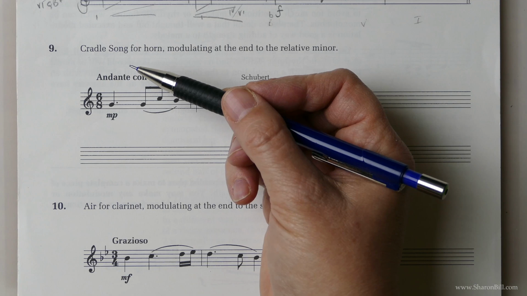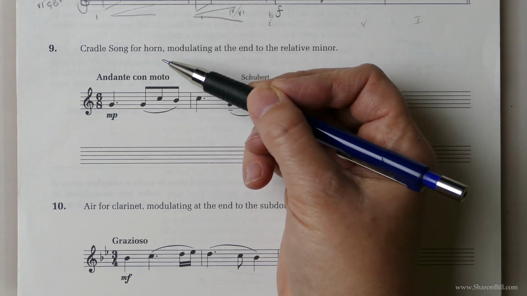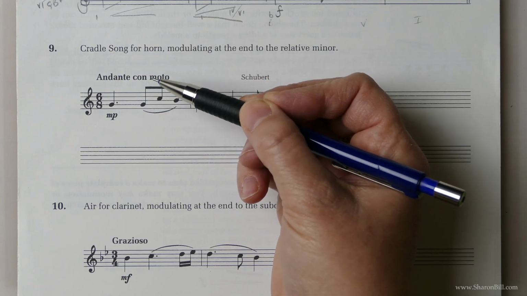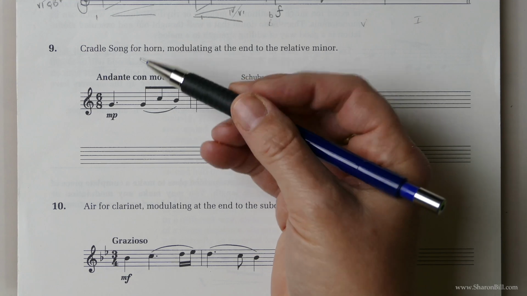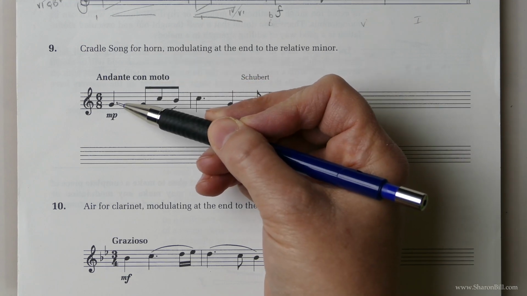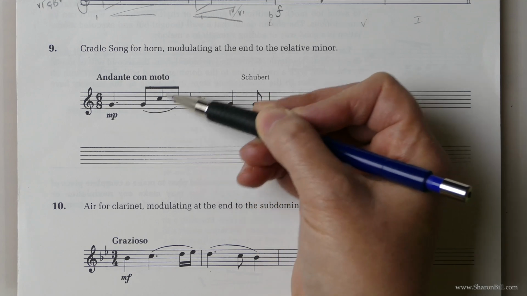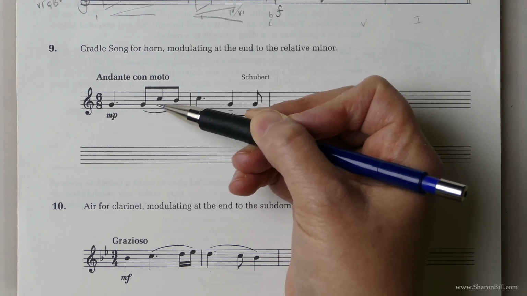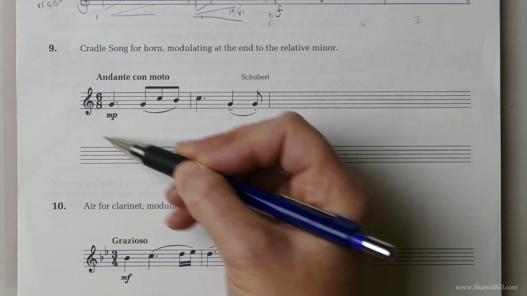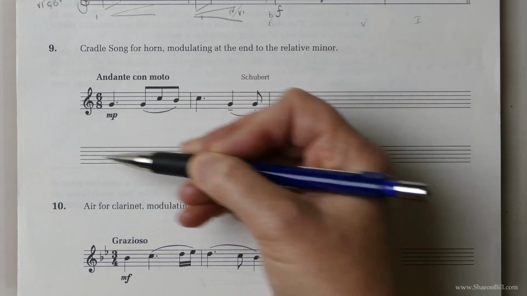So we get the general gist, and we can see it's usually in this sort of 6 in a bar time signature where we've got this compound time, 6 quaver beats, counting 2 groups of 3. It's got this sort of rocking motion here. And we're going to be referring to this to keep within this style.